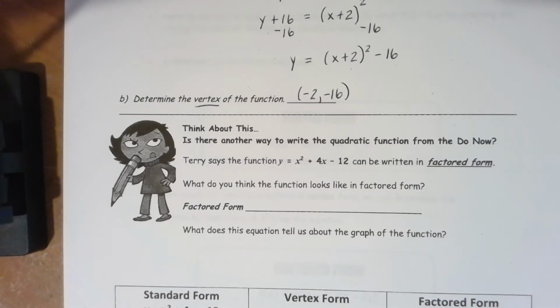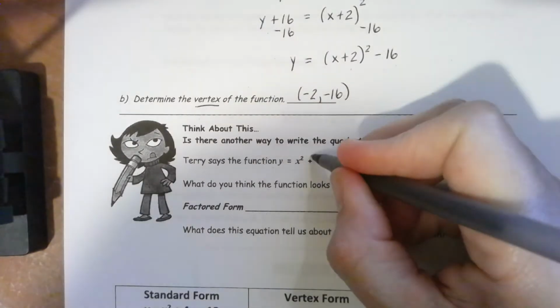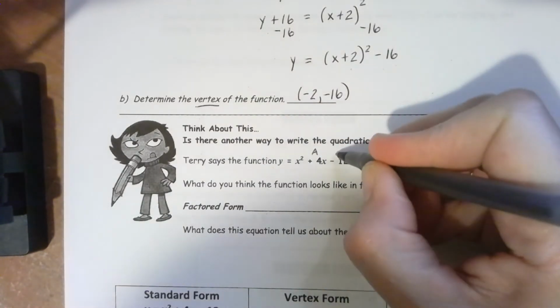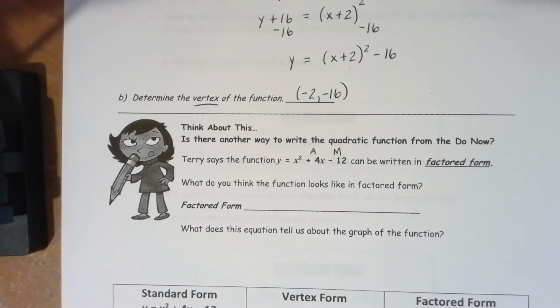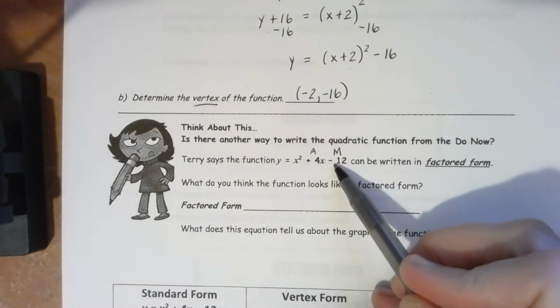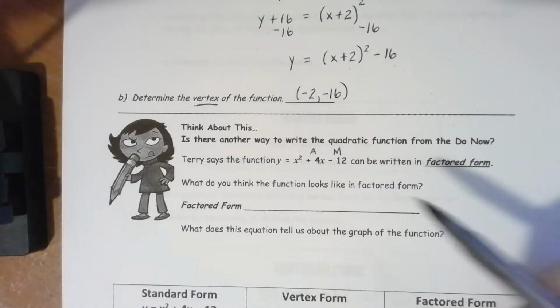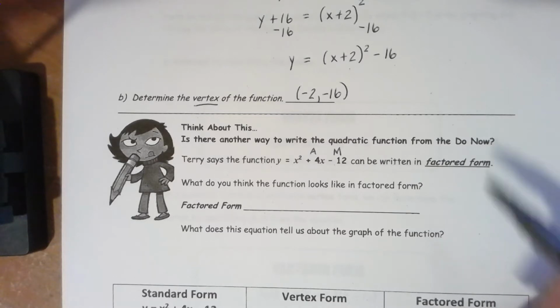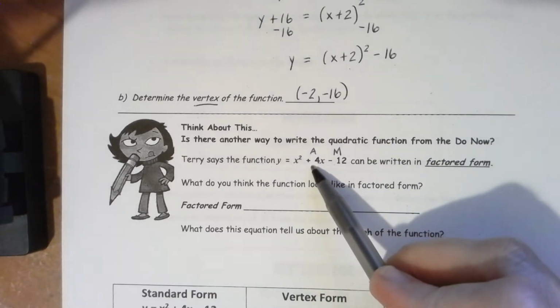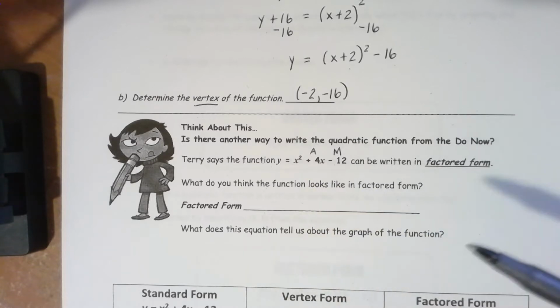And you're right, you would use the AM method. What adds to 4 and multiplies to negative 12? So I know if two factors multiply to a negative, then one of them has to be negative, one has to be positive. They have to be opposite signs. Added is 4, so the bigger number has to have the positive sign.